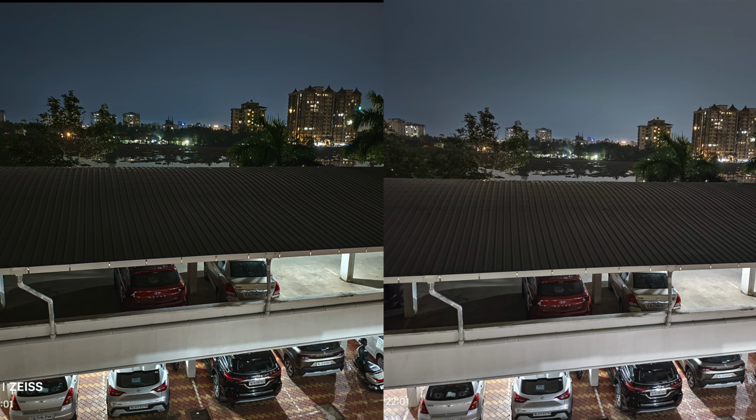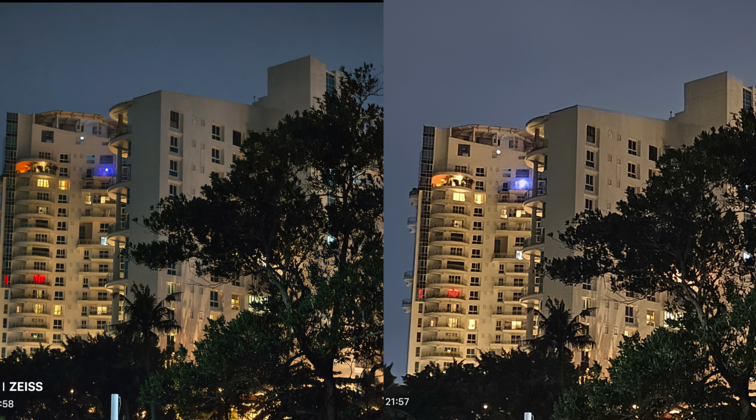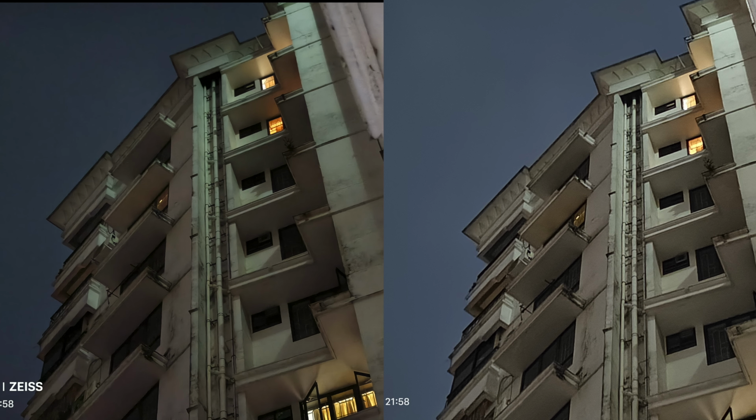The more detailed and better dynamic range was exhibited on the Vivo X100. So definitely the night mode performance is better on the Vivo X100. In terms of telephoto lens, you can see both did quite a good job, but once again the low light photography in the telephoto lens was better on the Vivo X100 when compared to the iQOO 12. So once again Vivo does a better job here.